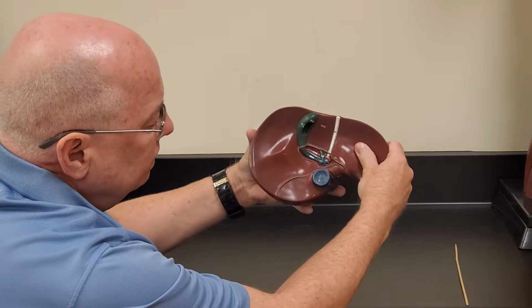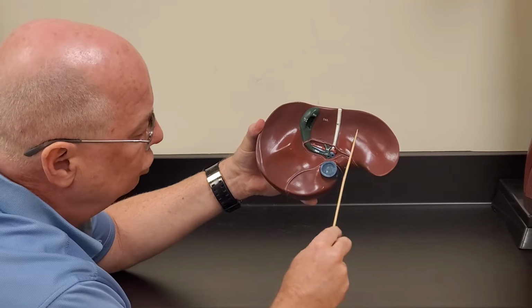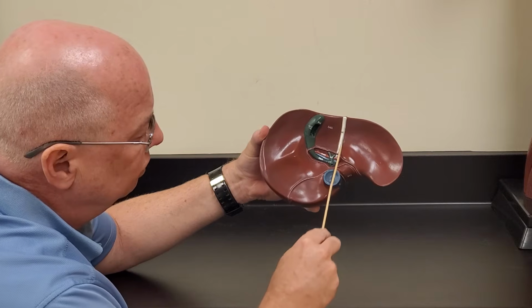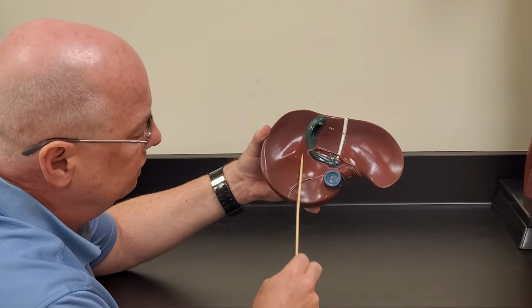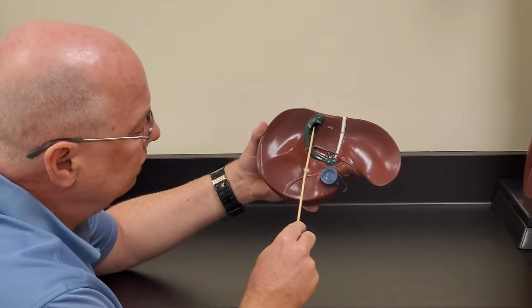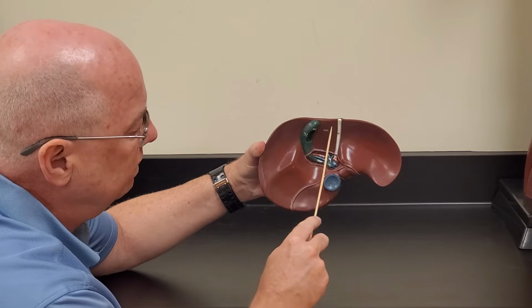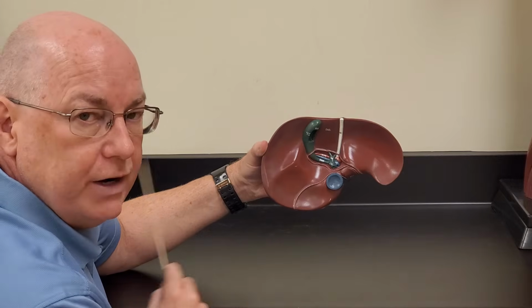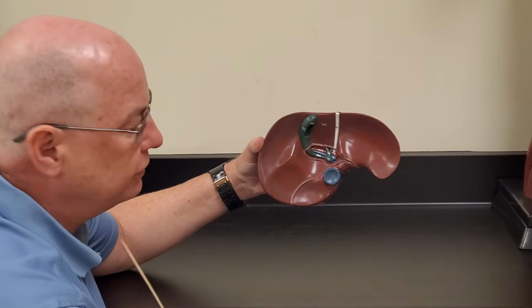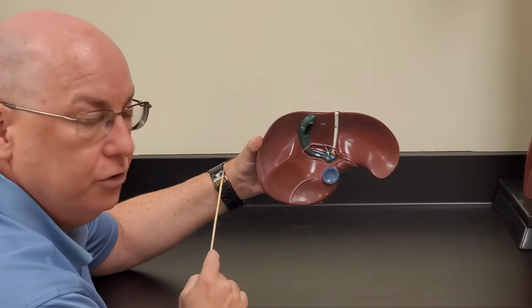If I were to tilt it up, I'm going to teach it this way. This would be the right lobe. This is where the falciform ligament ran, and this would be the left lobe. Between the gallbladder and where the falciform ligament would run, this actually has another name, but this is called the quadrate lobe from the word quattro, which means 4. So this is the quadrate lobe.